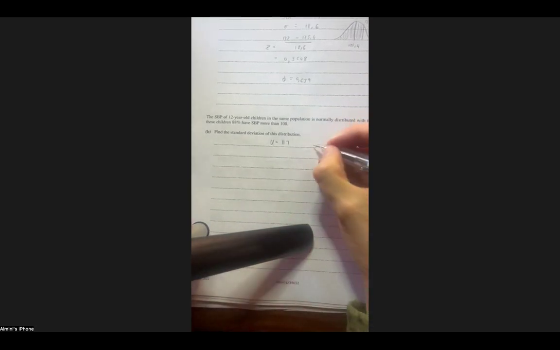Okay, let's move on. The SBP of 12-year-old children in the same population is normally distributed with a mean, just write that down, mean 117. Of these children, 88% have an SBP of more than 108. Find the standard deviation. Okay, so again, this is going to save me. It's just quickly seeing the scenario.